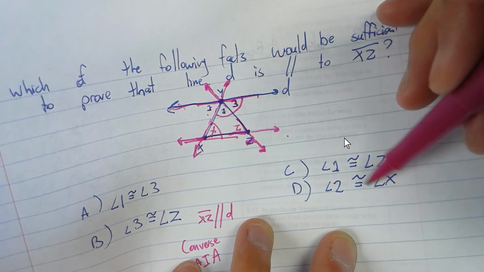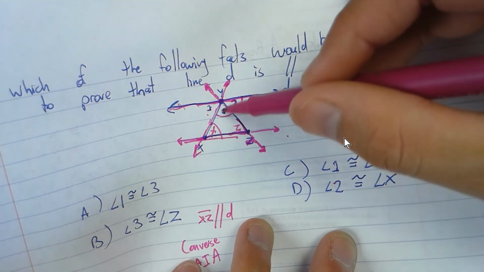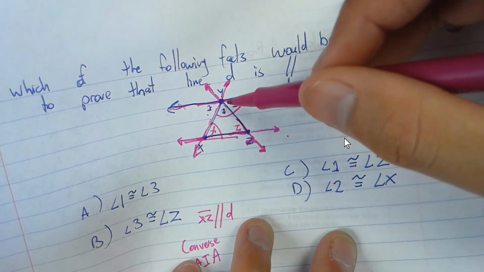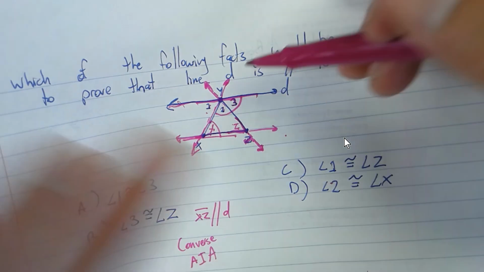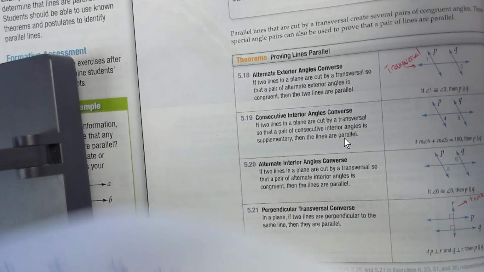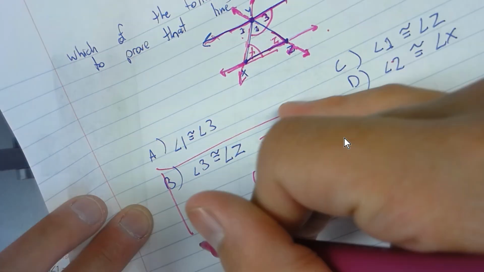And that wouldn't tell us anything if they were congruent. Because if they were congruent, what converse theorem tells us that that's going to be important? So no. So the only answer that I can come up with is B. And that's what your book has as well.